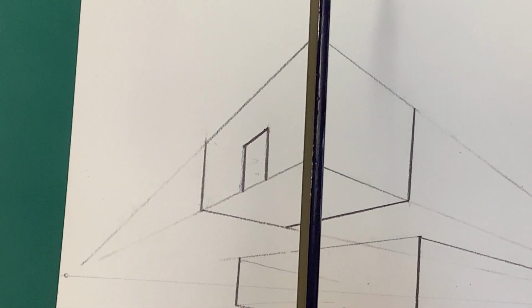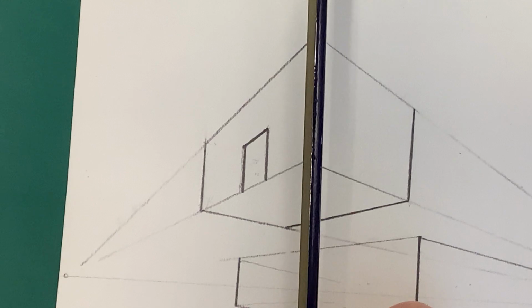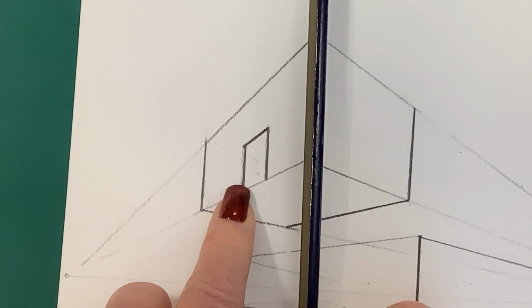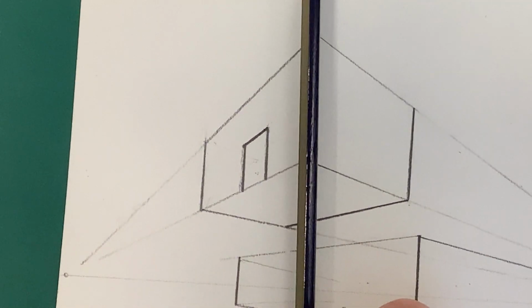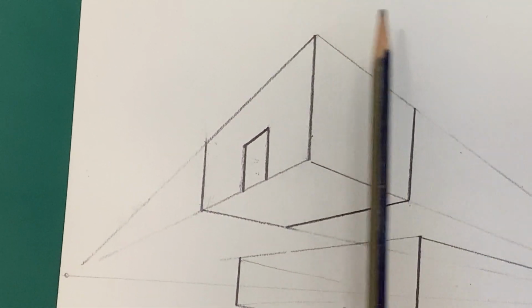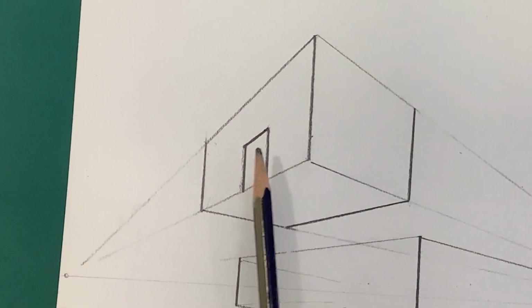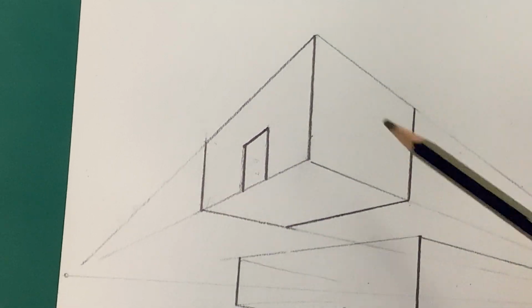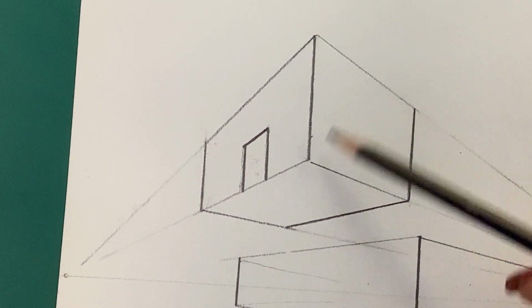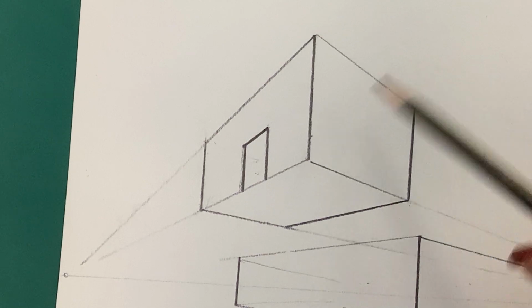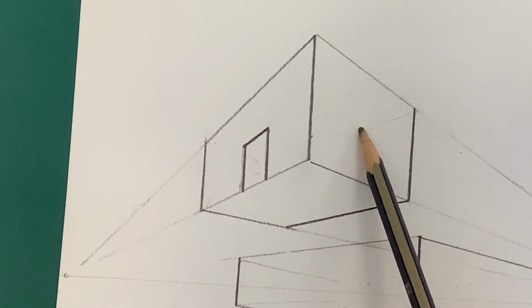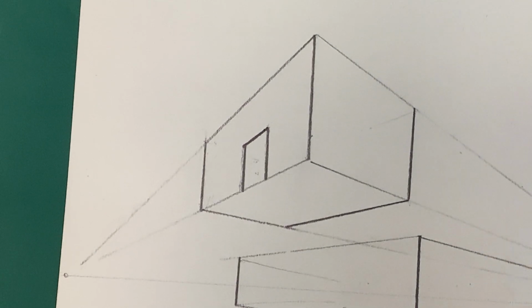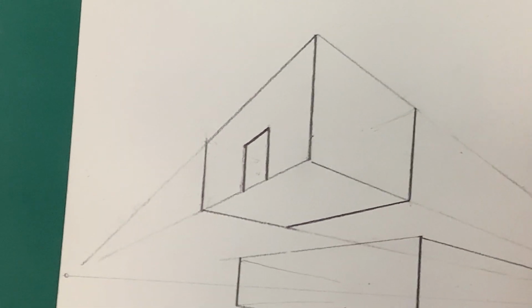This is giving the illusion that this is closer. Whatever corners you have to the left that you can use, you're going to connect to the right. Any ones on the right that you can use, you're going to take those lines to the left. So if it's just a square, a four-sided figure, you wouldn't use this corner, because unless you wanted it to be made out of glass, you wouldn't see that line.